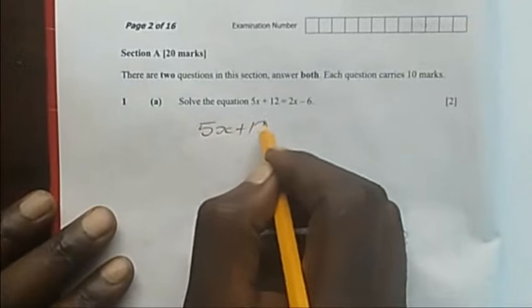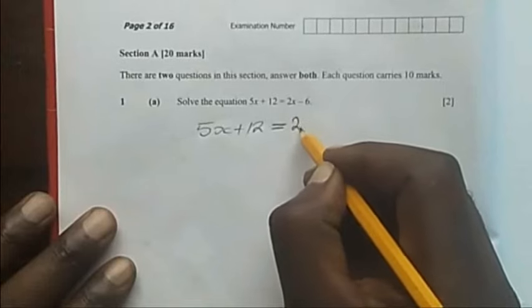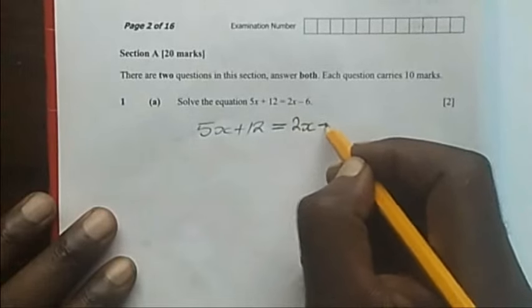Okay, so let's start with question 1. The question is: solve the equation 5x plus 12 is equal to 2x minus 6. So what are we going to do? Remember, your working should be shown here. Even when you get the final answer, they should see the steps. So what we're going to do is write this: 5x plus 12 is equal to 2x minus 6.